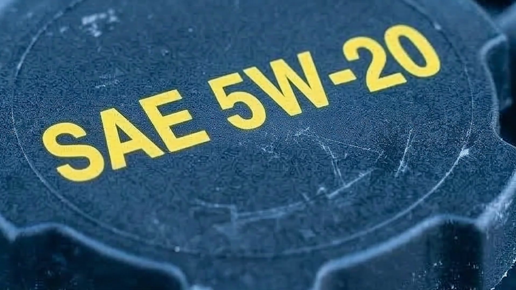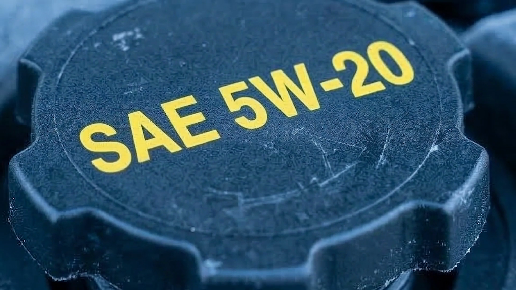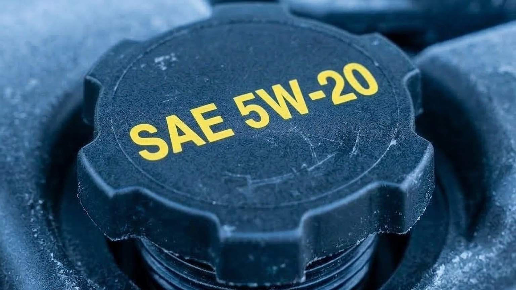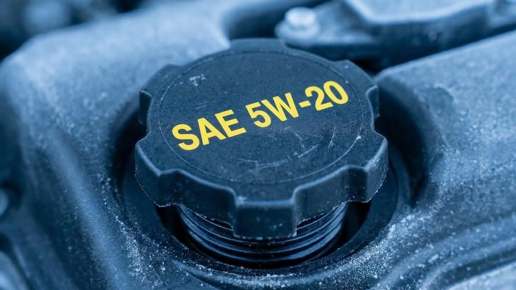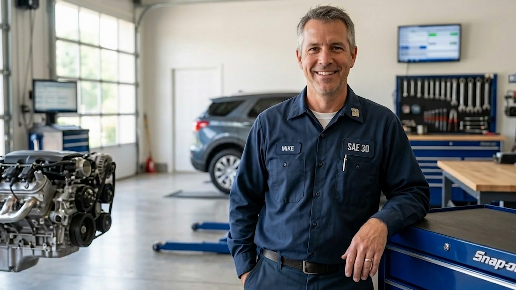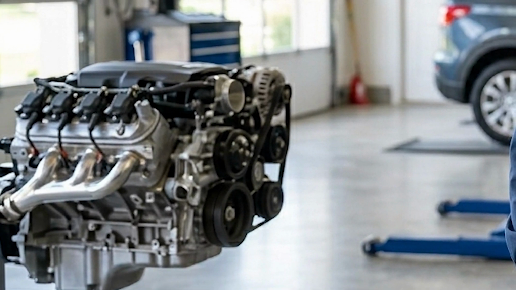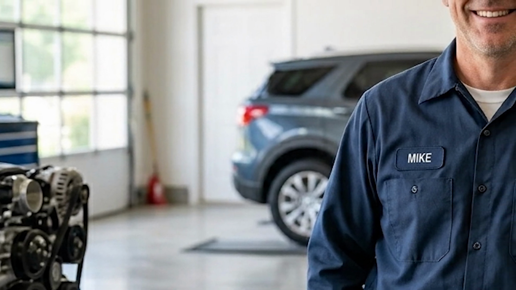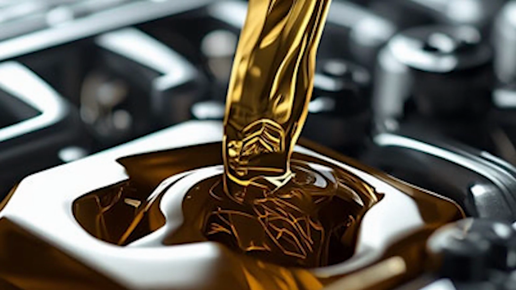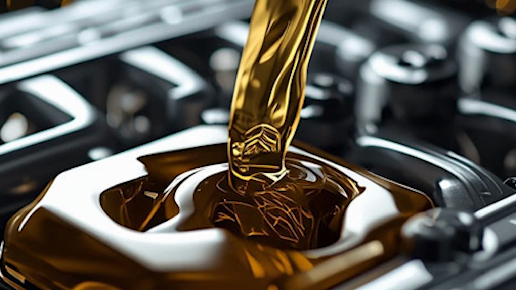Some automakers even print the recommended grade right on the oil cap on top of your engine, which is a nice touch. I always tell people, trust the engineer who built your engine over the guy at the counter who says he's always run 40 weight in everything he owns. Your engine is specific, and it deserves specific care.